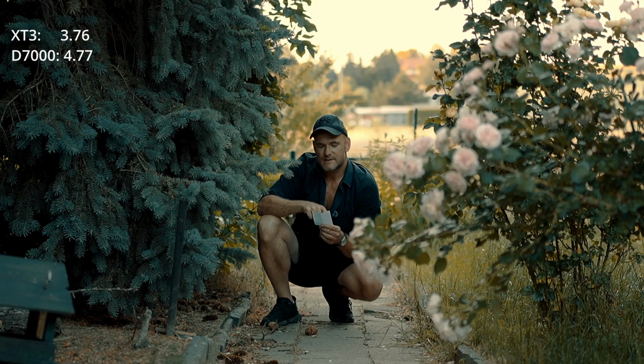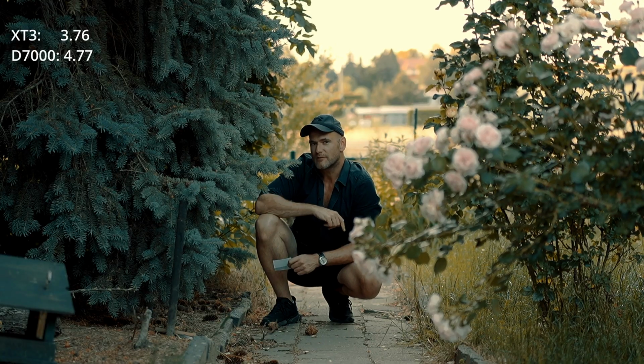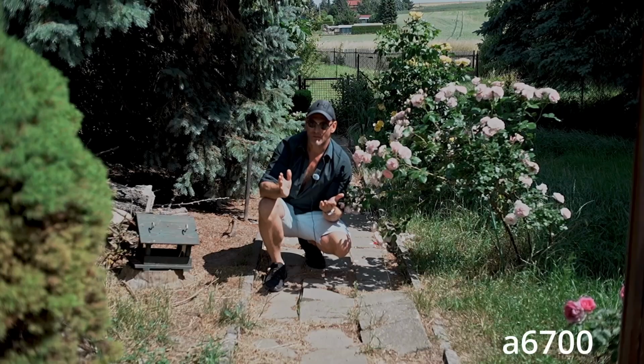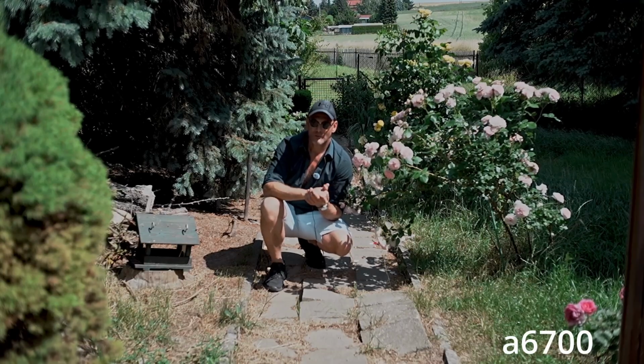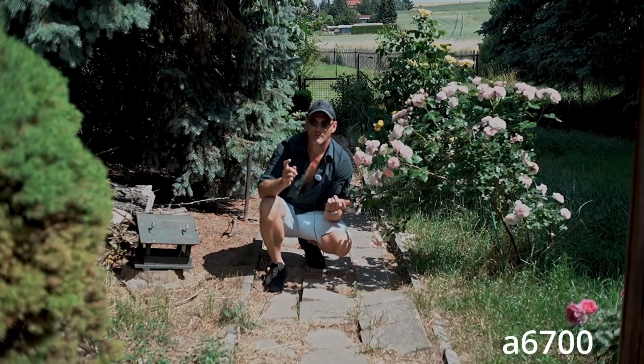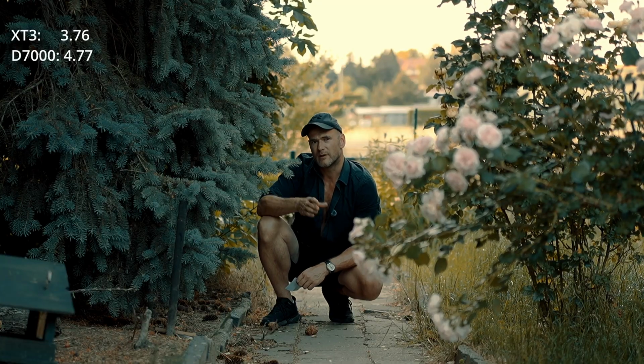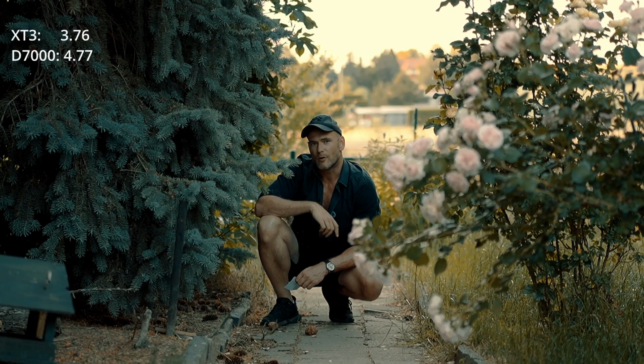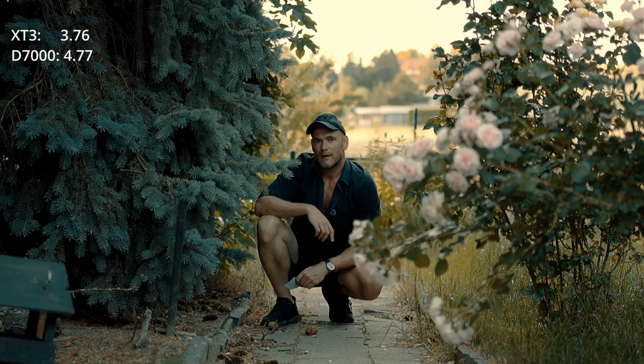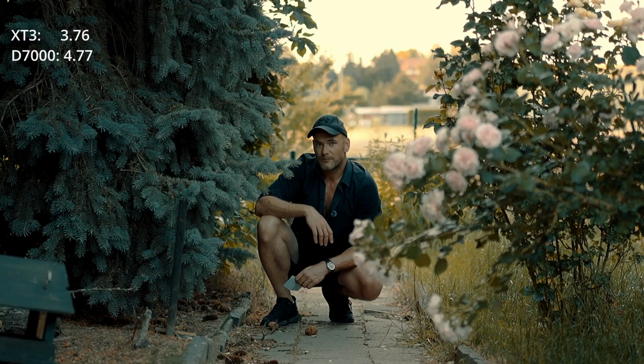Then we tested out the A6700 with the TT Artisan f2. I think it is pretty flat. We have the 6700 right now with a very poppy lens. The king of pop for Sony is the Zeiss 55 1.8. We should see some pop, but do we?